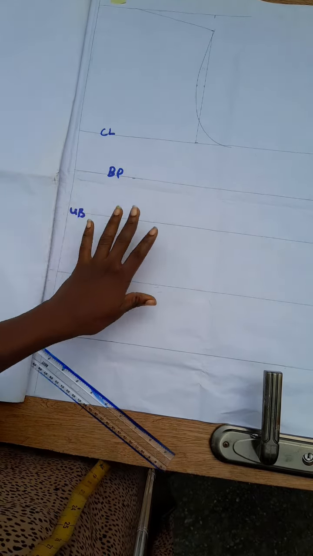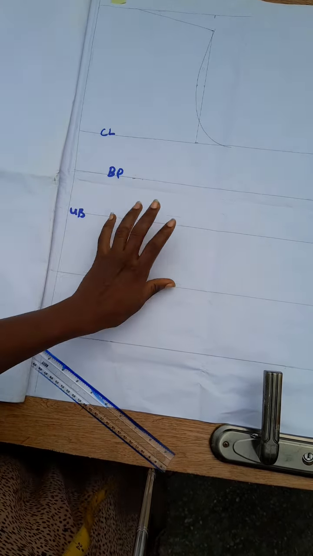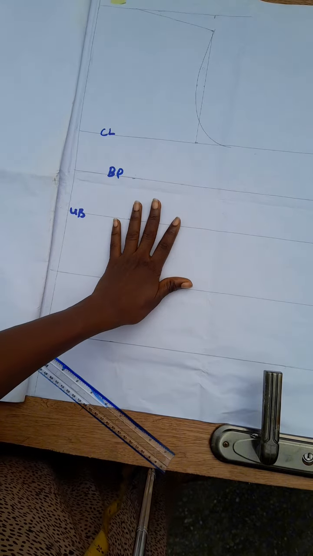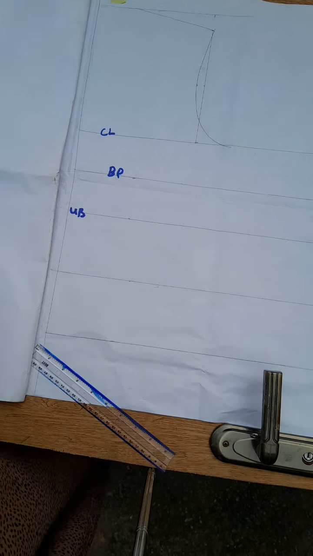So now I'll be going ahead to just show you how I calculate my own bustier, how I go about it, because this video is this pattern. I'll be using this pattern for my bustier, and I'll be using this pattern for my corset. So let's dive into it.